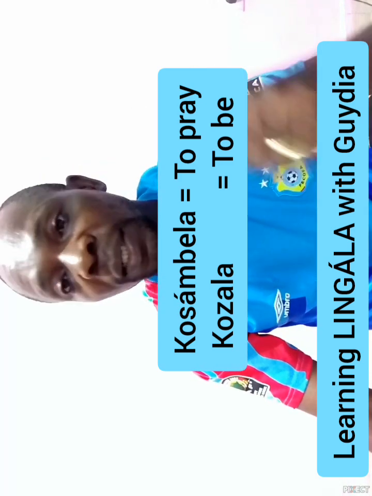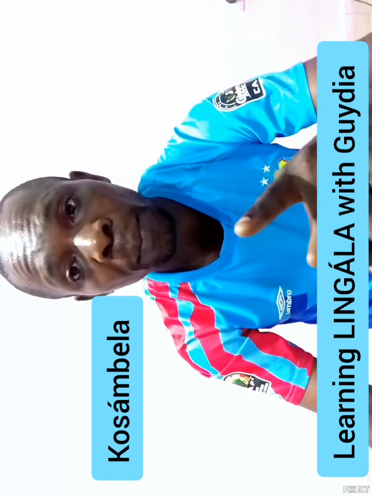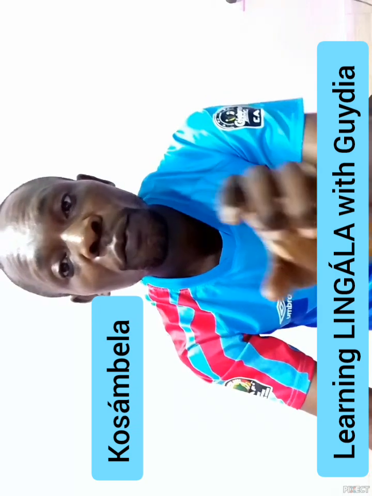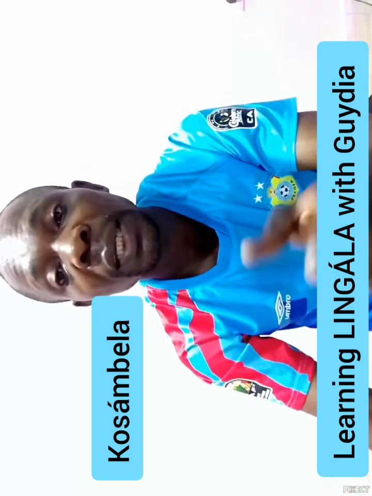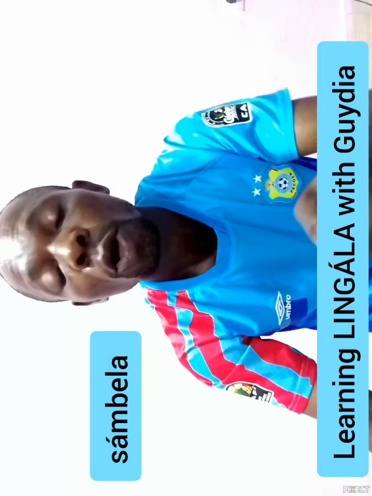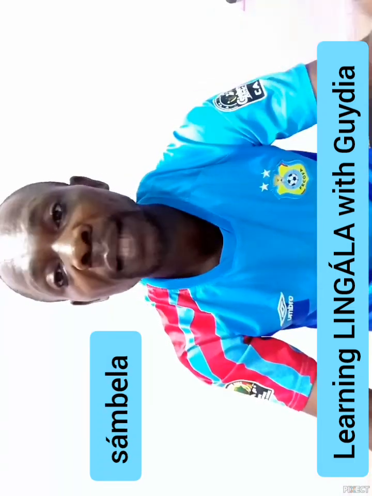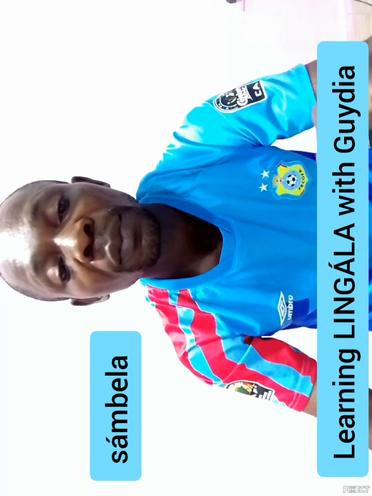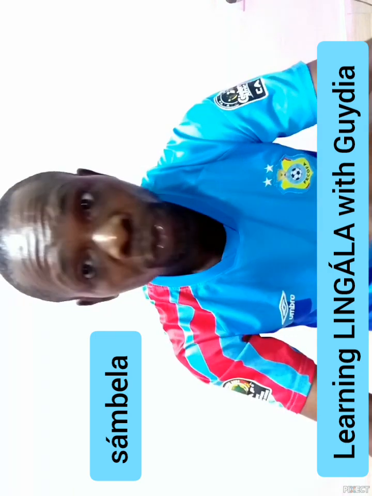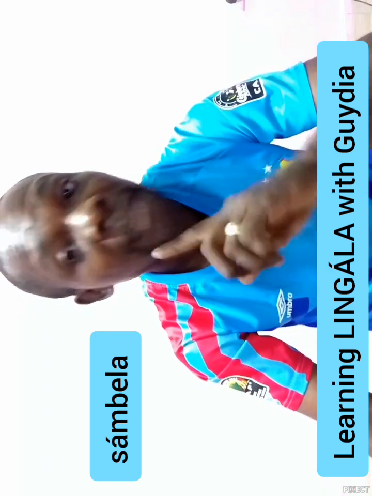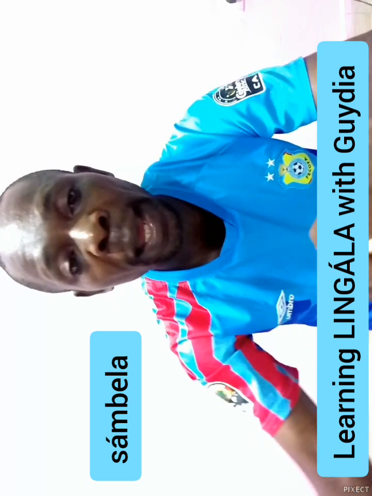Let's start with kosambela, e-tense. We said it last time. How are you going to do it? I hope you remember. You first remove ko at the beginning, because it is the indication of infinitive form. After you remove that, you have to remove the last vowel sound, I insist, a, which is at the end.